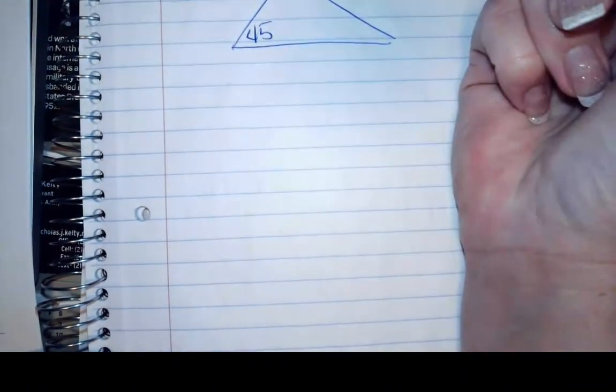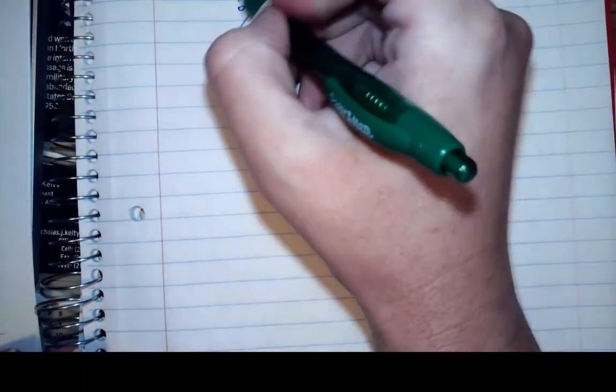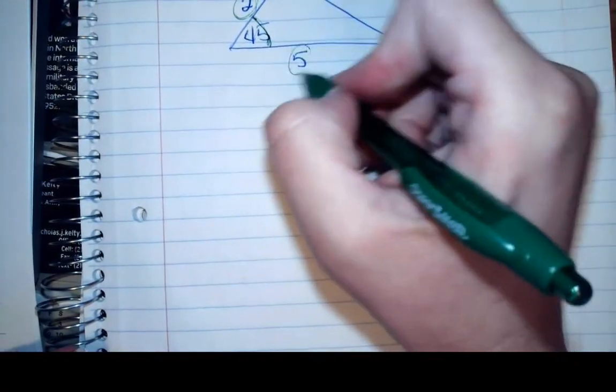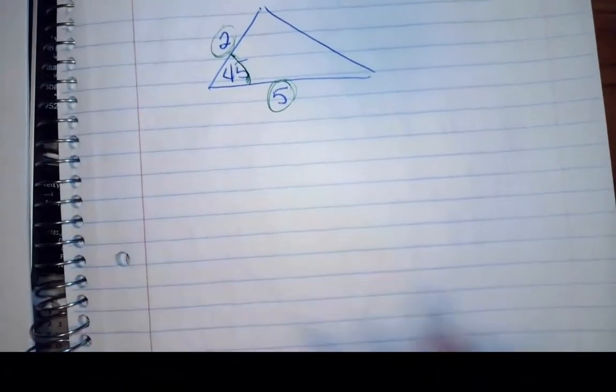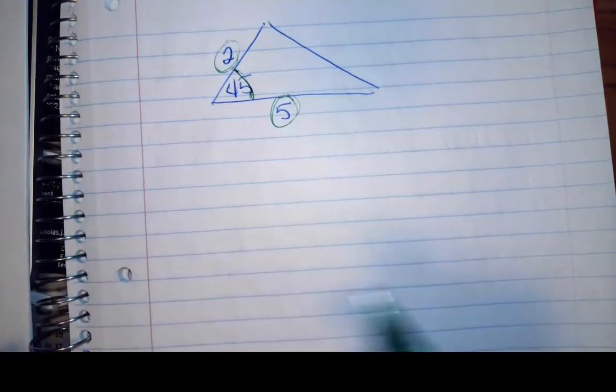So let's just start off with our friend the triangle. If I've got a 45-degree angle and I've got a 2 here and a 5 here, what that means is I have side, angle, side, which means I can use the traditional pre-cal method of finding the area of this triangle.